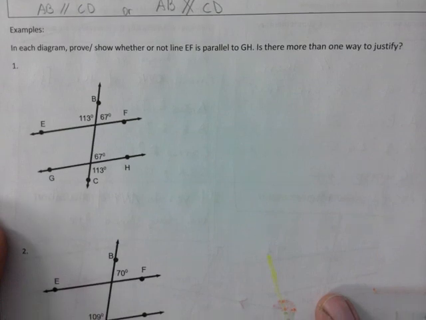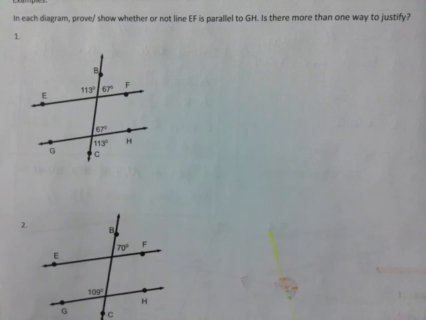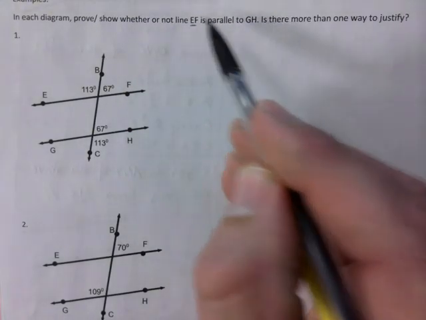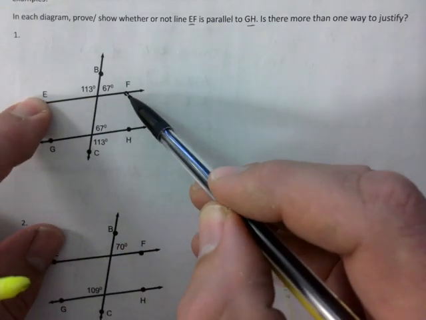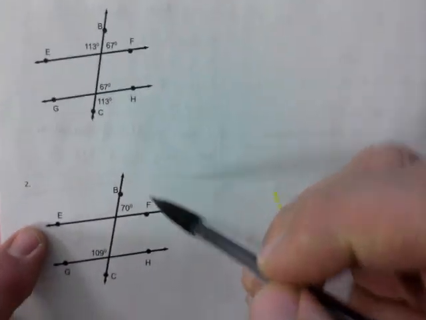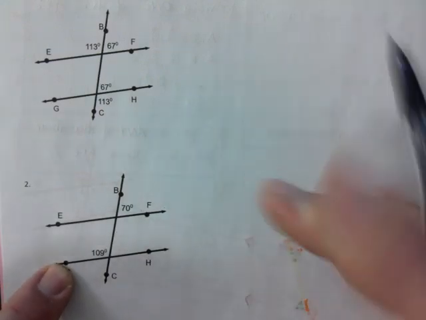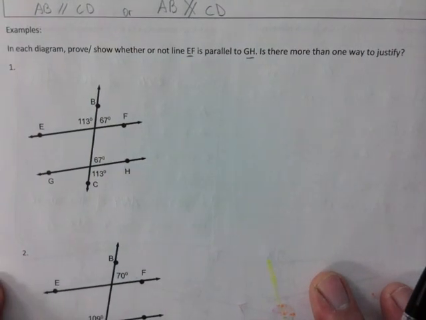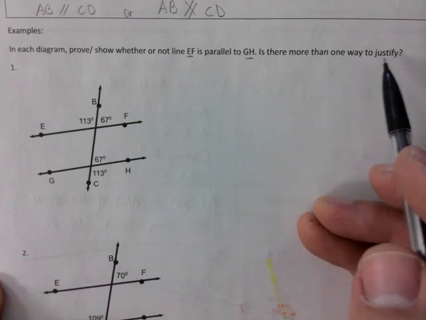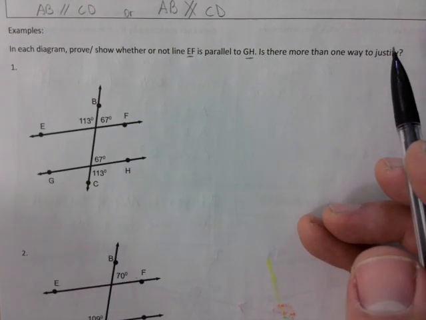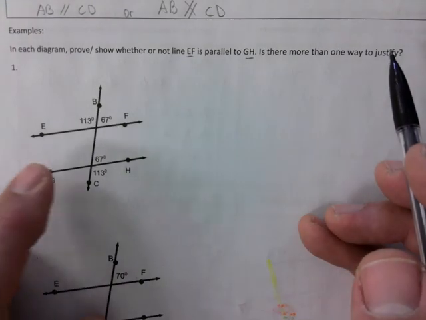So let's try this out. In each diagram, prove or show whether or not EF is parallel to GH. So in every scenario, we're asking, hey, is EF parallel to GH? Same with here, EF, GH, okay? So we're going to do that. Is there more than one way to justify? And the answer is yes. Usually there's more than one way to justify, but you just need to pick one.